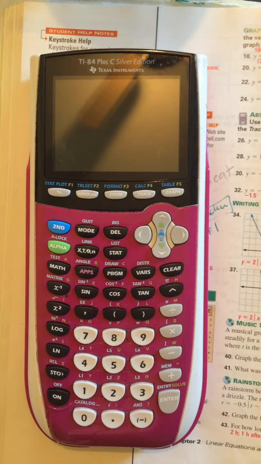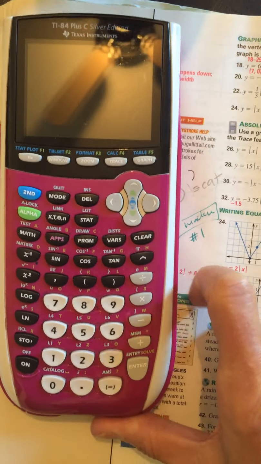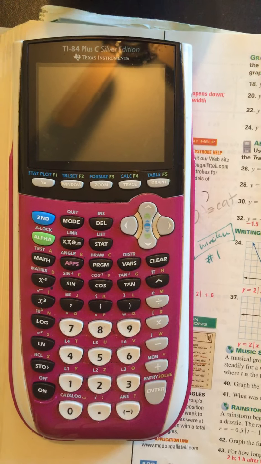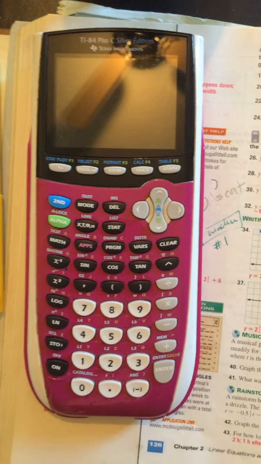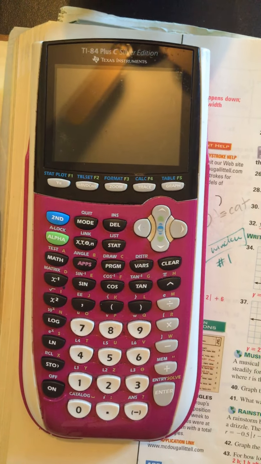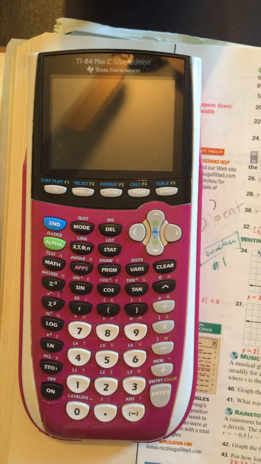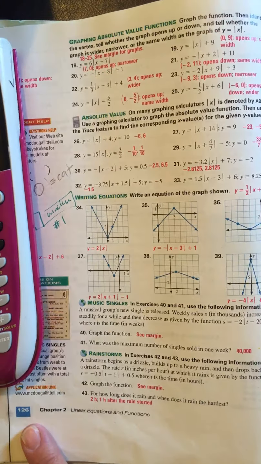So anyway, what we're going to do is graph some absolute value equations. Now, if you've got this book, this is McDougall-Littell Algebra 2 from about 2004, and I like it just because it has these calculator labs where they teach you how to use the calculator. I think they're real clear. But what we're going to do today is not one of those. It's just one of the pages. We're going to do page 126.